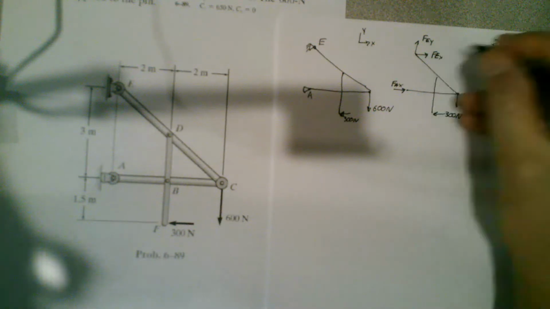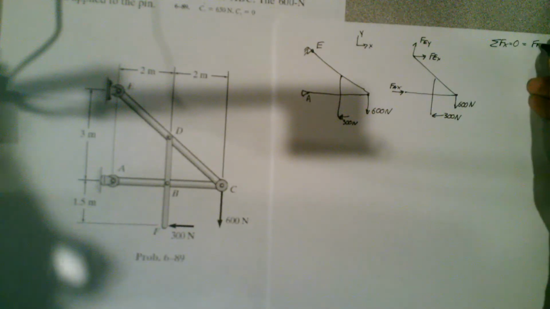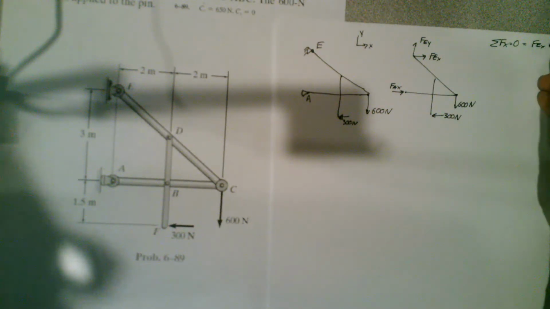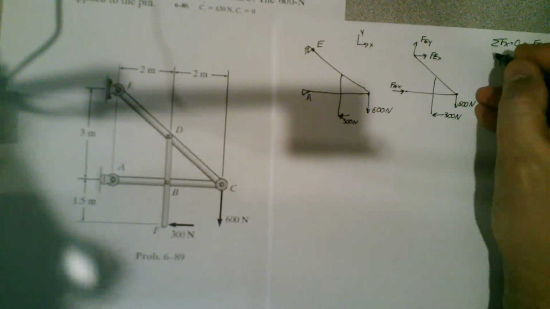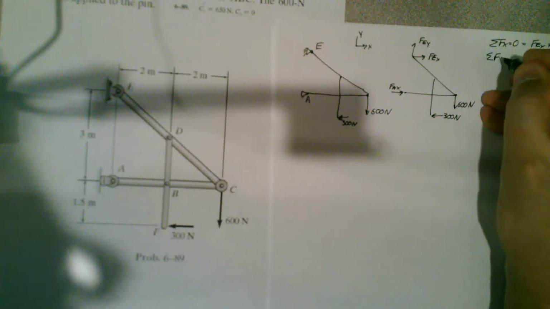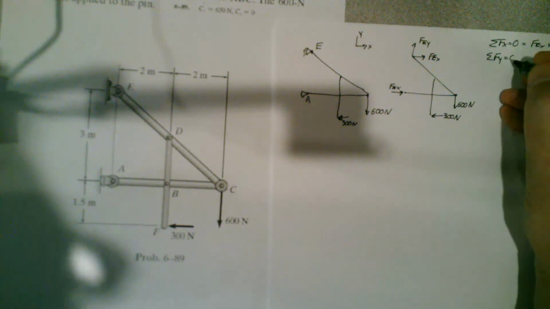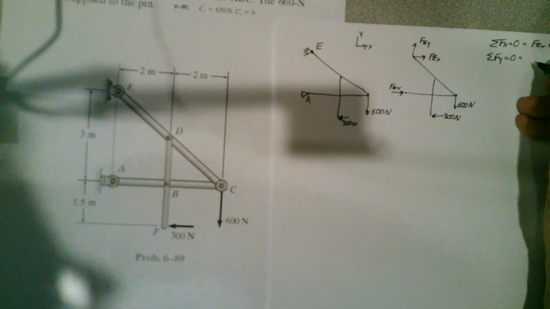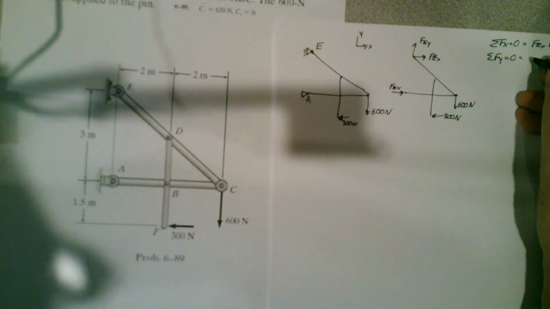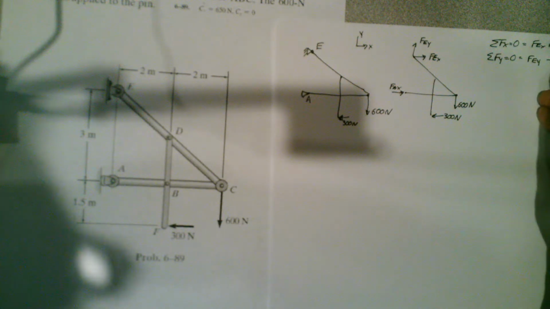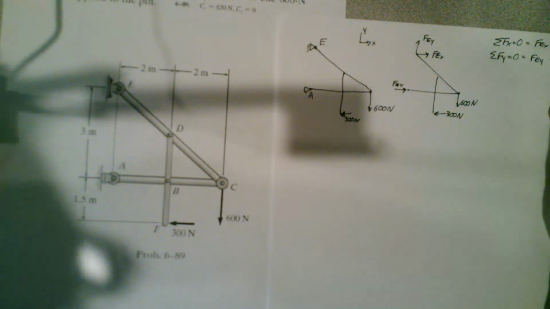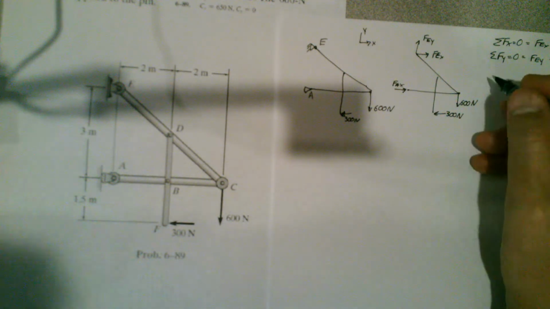We get force EX plus force AX minus 300 newtons. Sum in the Y equals 0. You'll get force EY minus 600 newtons.